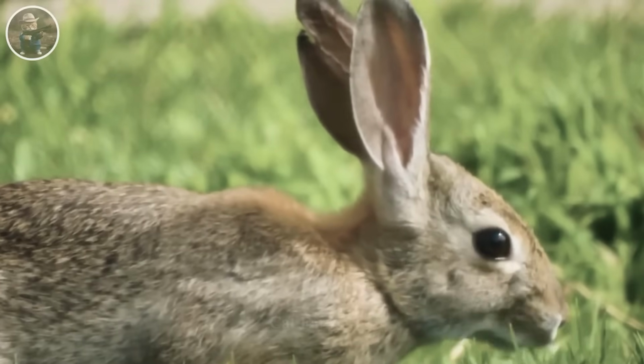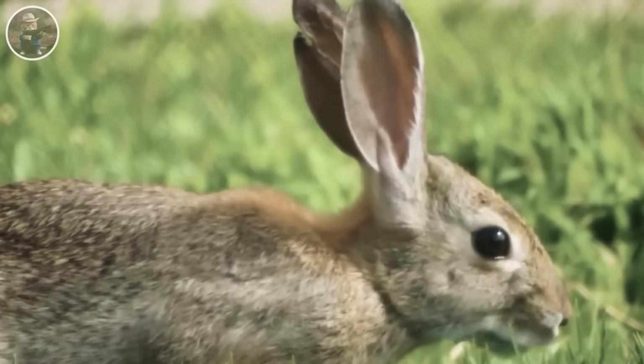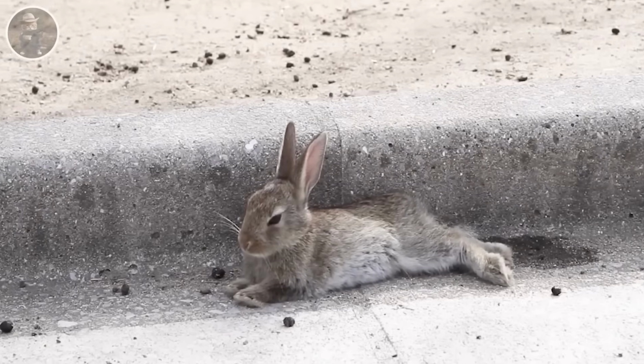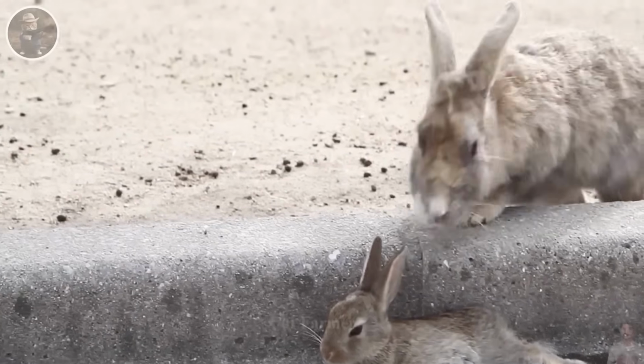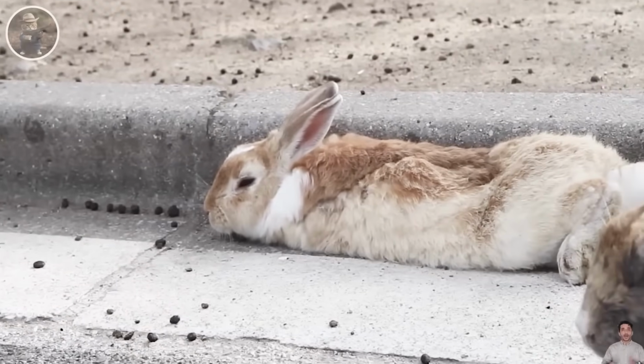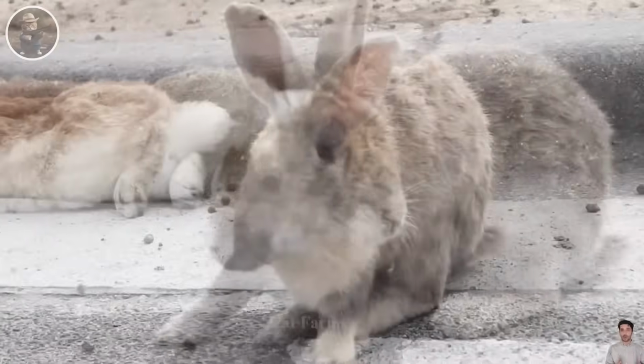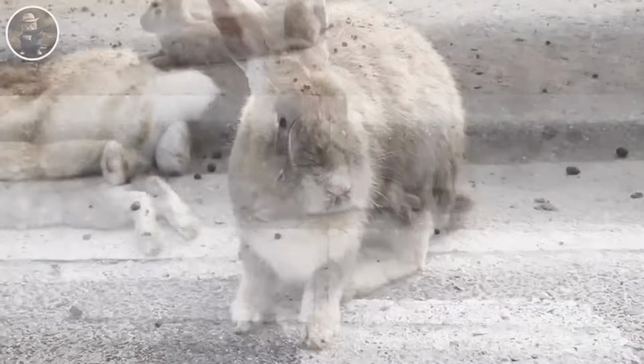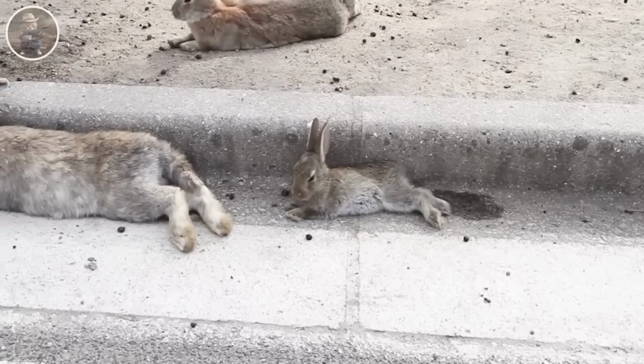Wild rabbits have become a major problem in Australia, with millions of them widely distributed from grasslands to urban areas. Australian farmers are faced with the challenge of managing a large wild rabbit population, and the Australian government has implemented a range of measures to deal with this invasive situation.